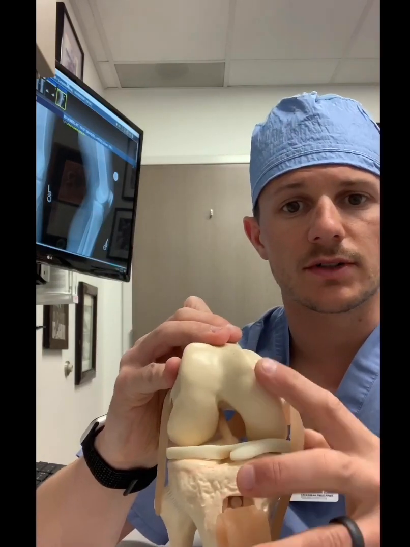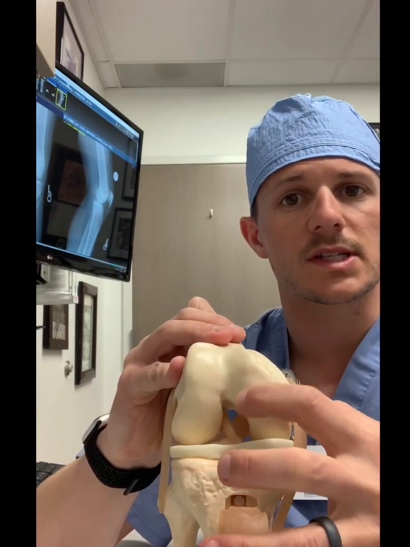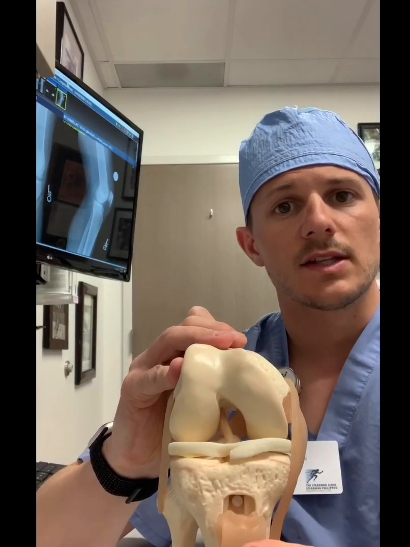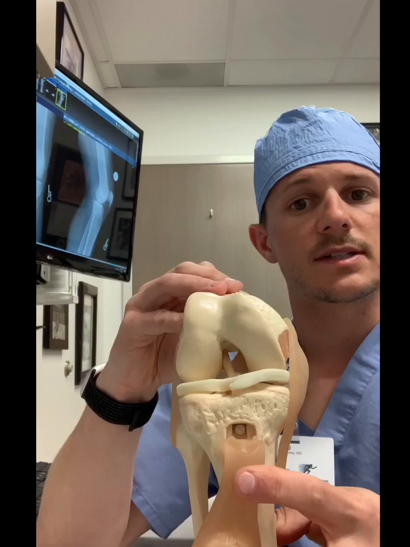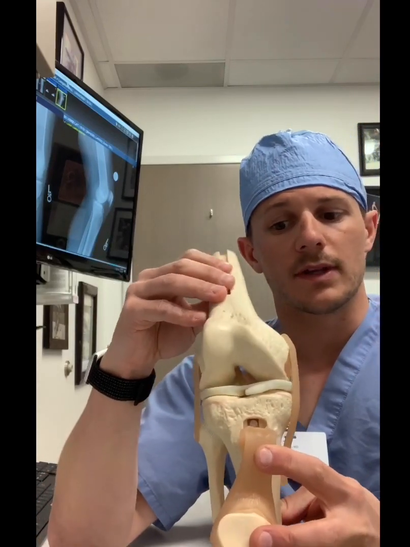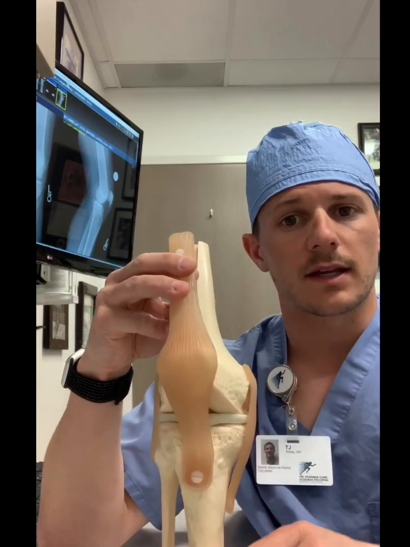Then the last structure is the articular cartilage. It's the smooth, shiny surface on the end of the bones to help with a near frictionless environment to help the knee glide back and forth easily. So there you have it. There's the basic anatomy of the knee.